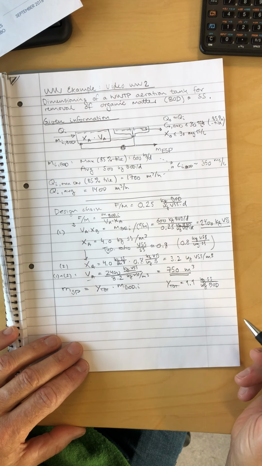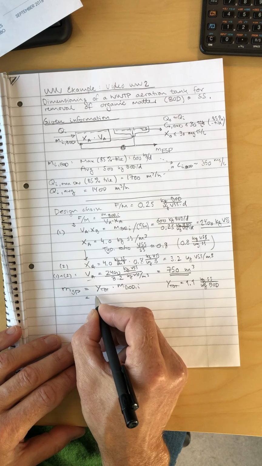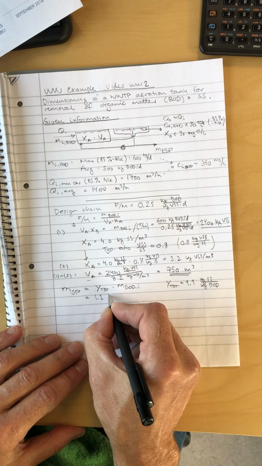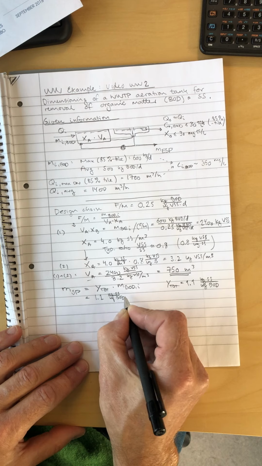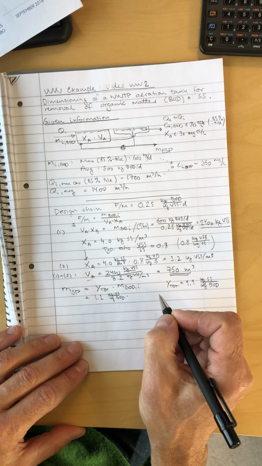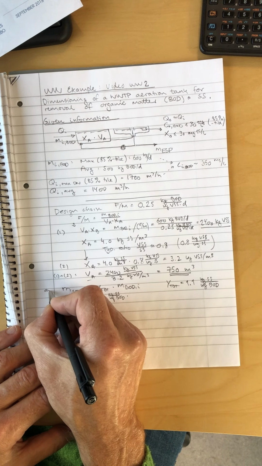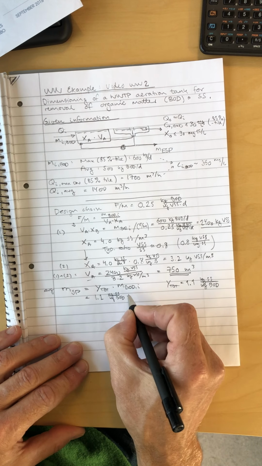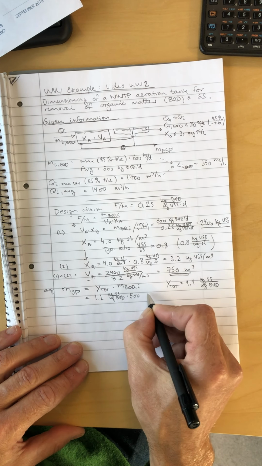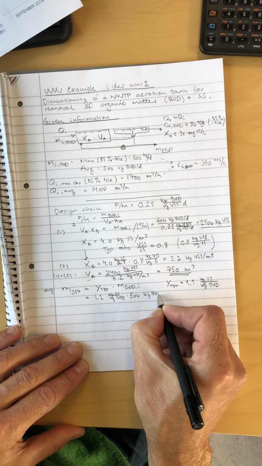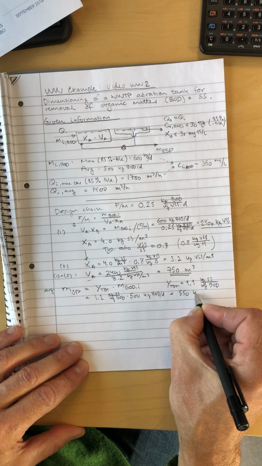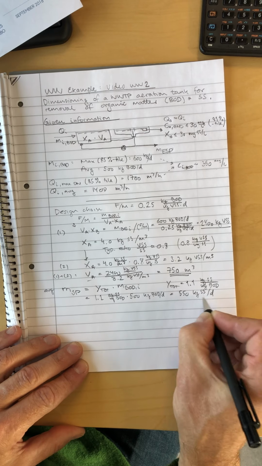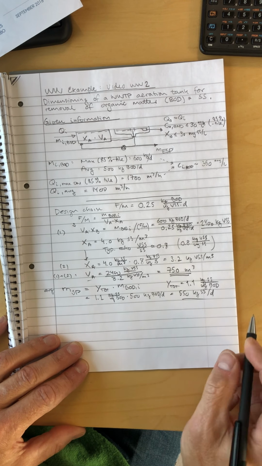So putting those numbers in, 1.1 kilogram SS per kilogram BOD, and now I'm looking for the average production of sludge, so I should use the average load. So that's 550 kilograms suspended solids per day as the average sludge production.